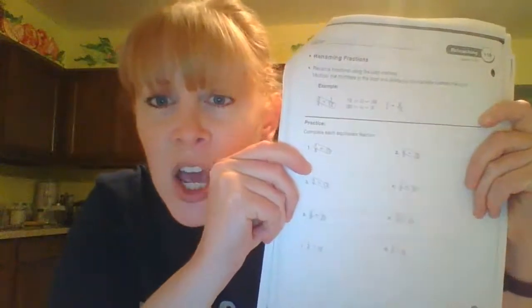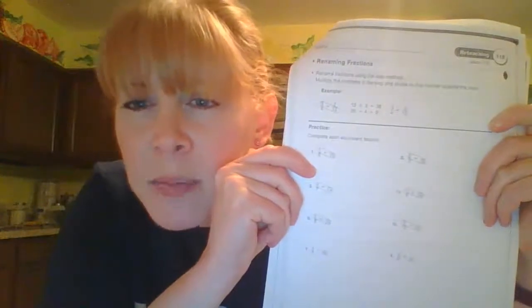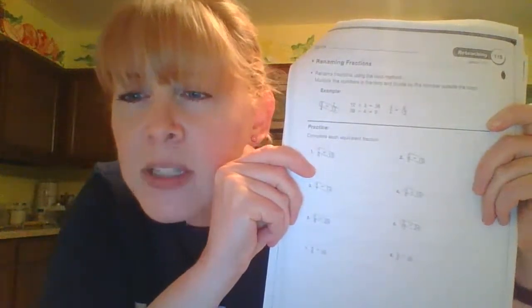So your worksheet for lesson 115 says renaming fractions. It says rename fractions using the loop method, multiply the numbers in the loop and divide by the number outside the loop. Some of you are already familiar with this loop method. You're just not familiar with calling it the loop method. If you've gotten to this in accelerated math, the term that they use in accelerated math is cross multiply and divide. And cross multiply and divide just really clearly tells you what steps we're doing in the loop method. We use the loop method to cross multiply and divide.